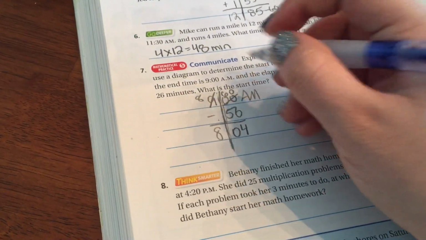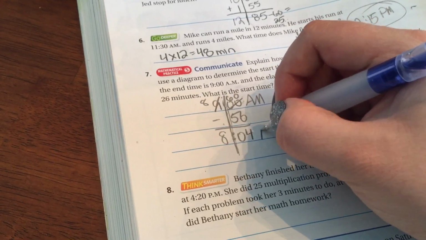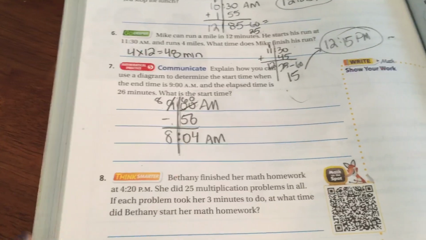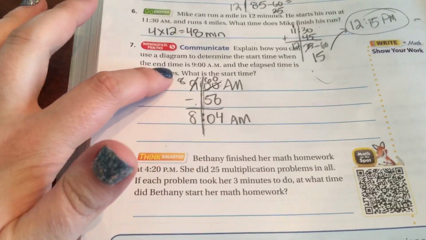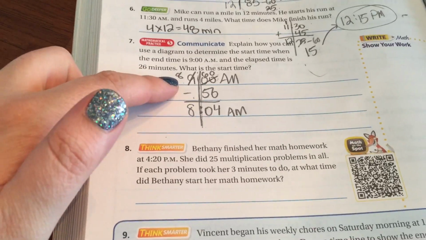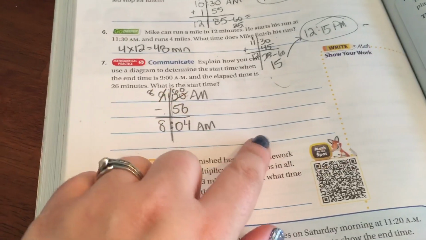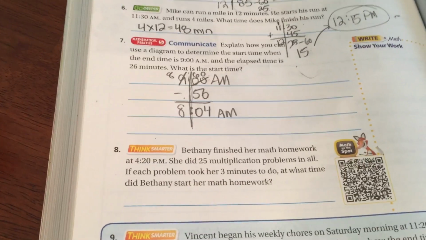So 8:34 a.m. was the start time. If it's asking you for a start time, make sure that your start time comes before the time you started with. If you were to get something like 10:34, that's later in time. You can't start later than you ended, so that doesn't make any sense. So make sure your answer makes sense with what the question's asking.